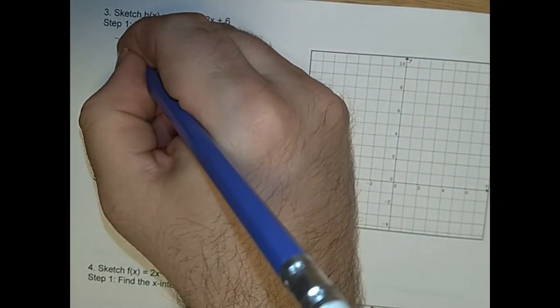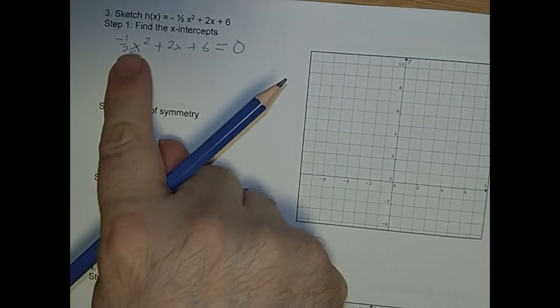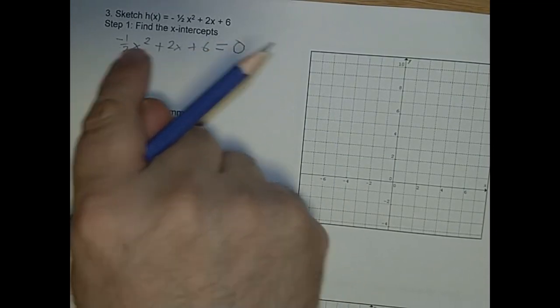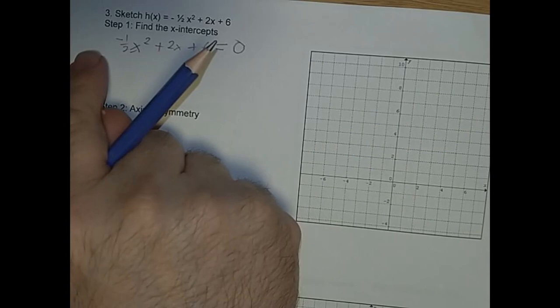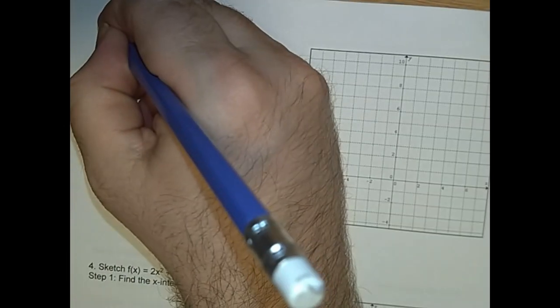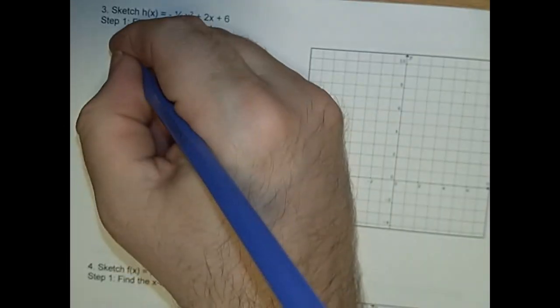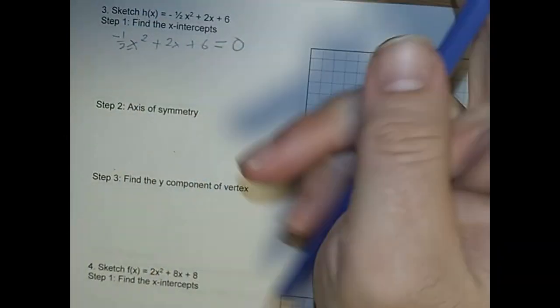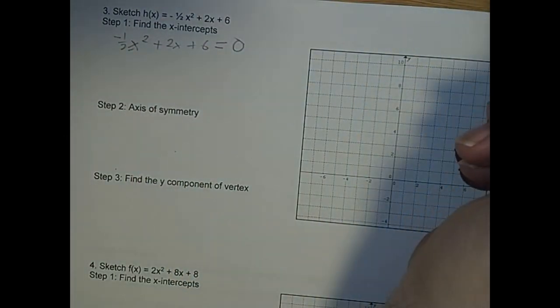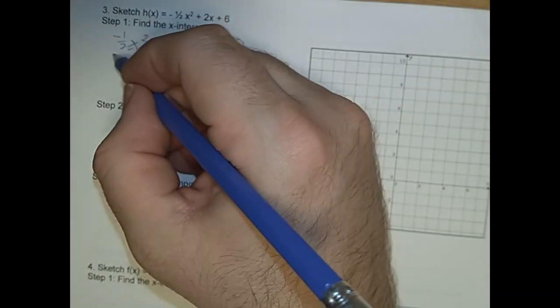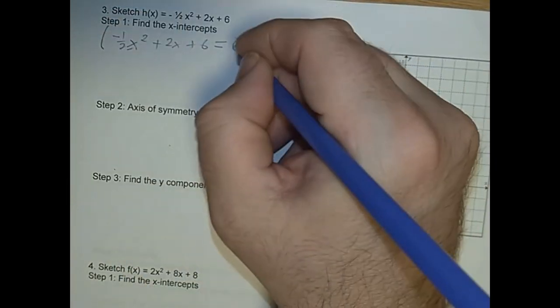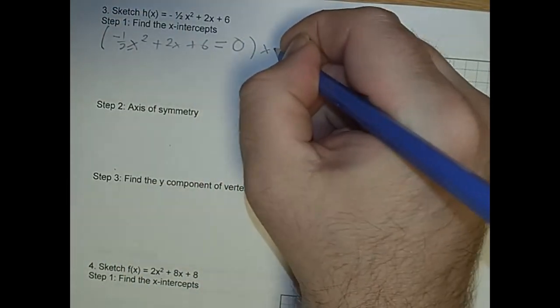Now I hate that it's a half. So I'm going to just multiply everything by 2, and that's going to clear my fraction here. Or I could put 0.5. You know what? I'm going to even do better. I want the first one to be a positive, so I'm going to multiply this whole equation by negative 2.